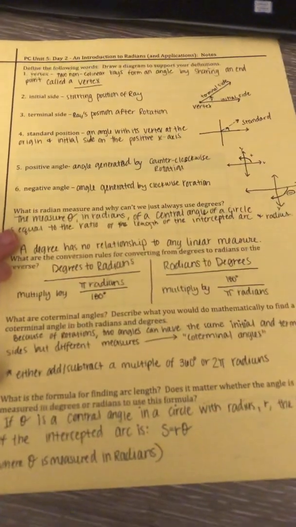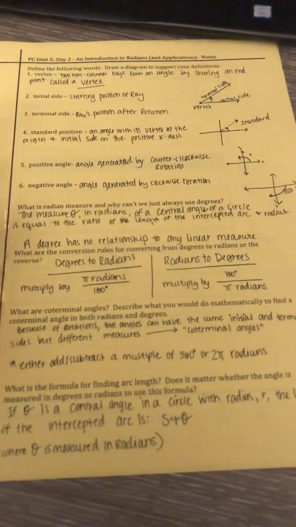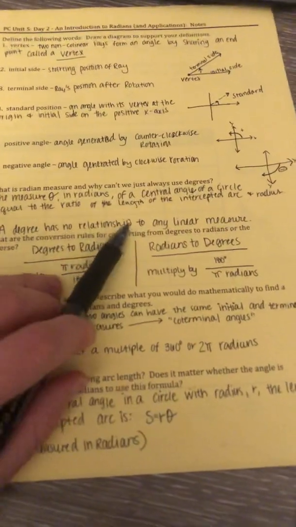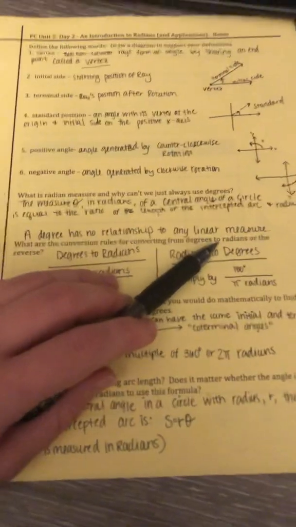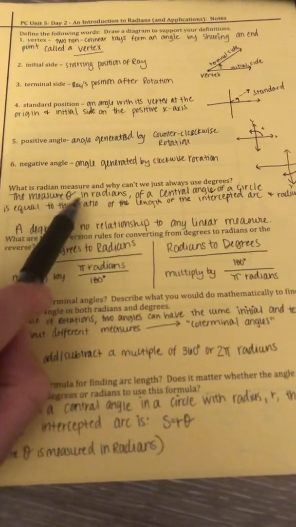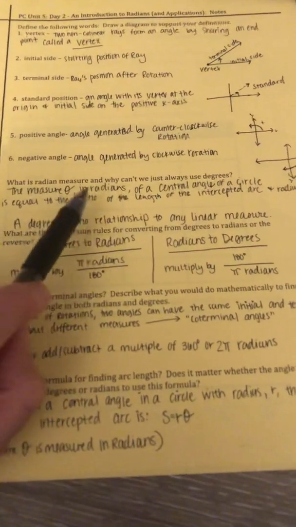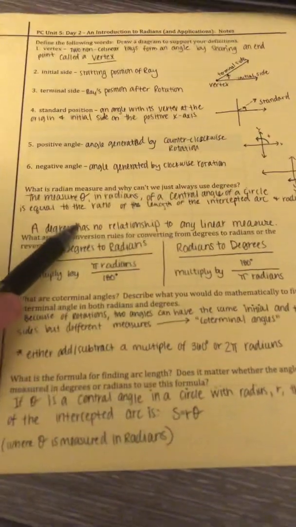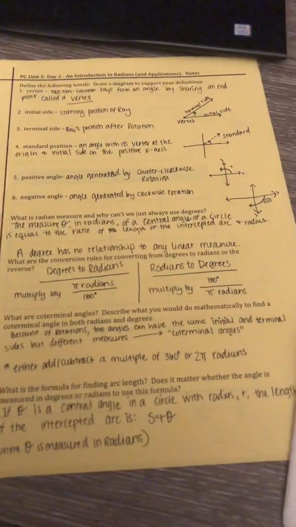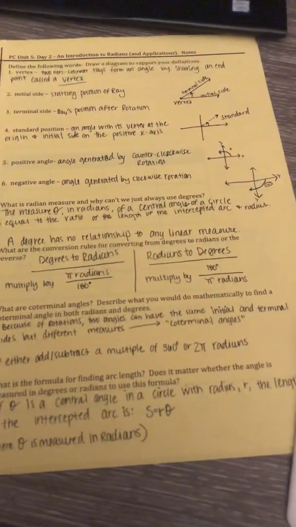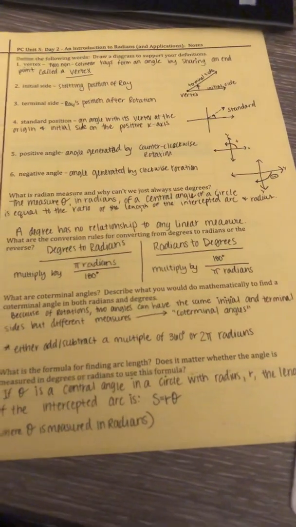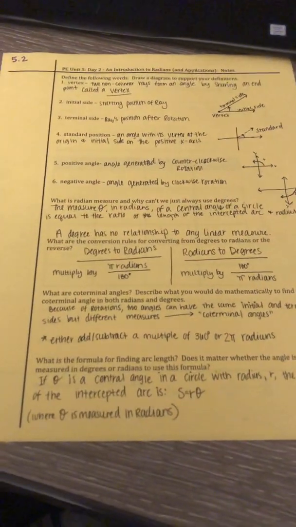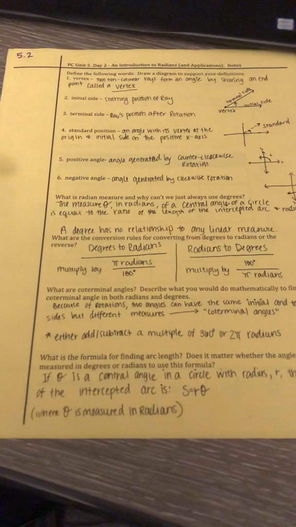What is radian measure and why can't we just always use degrees? Well, we can't always use degrees because a degree has no relationship to linear measure. The radian measure of a central angle of a circle is equal to the ratio of the length of the intercepted arc and the radius. All right, and I'm just going to hold this here for a second so you can write some things down. And I don't think there's anything for me to draw for that one.